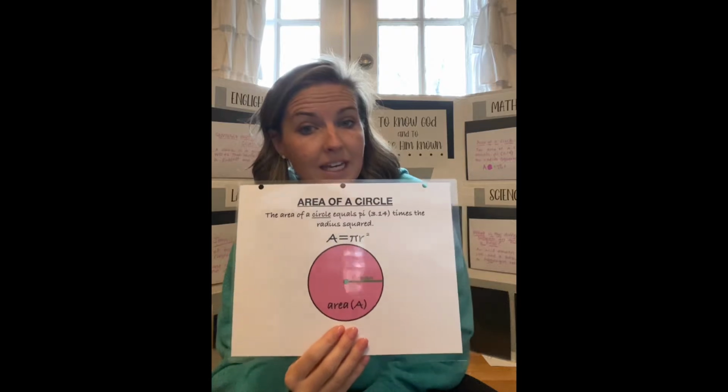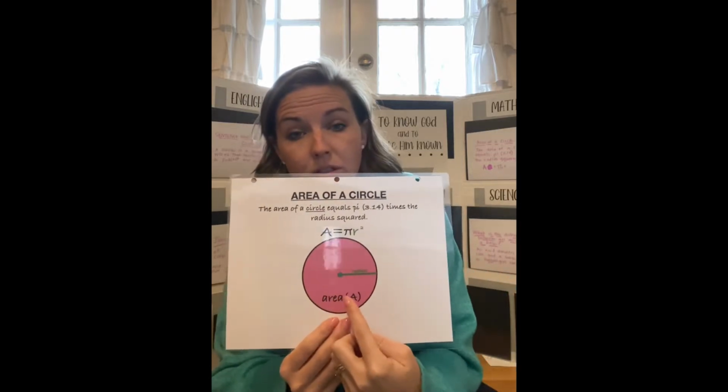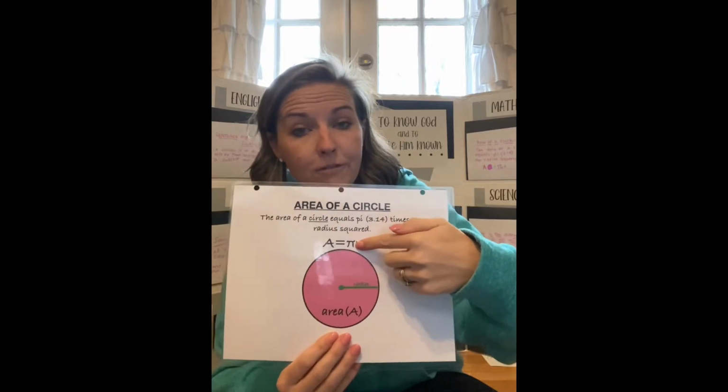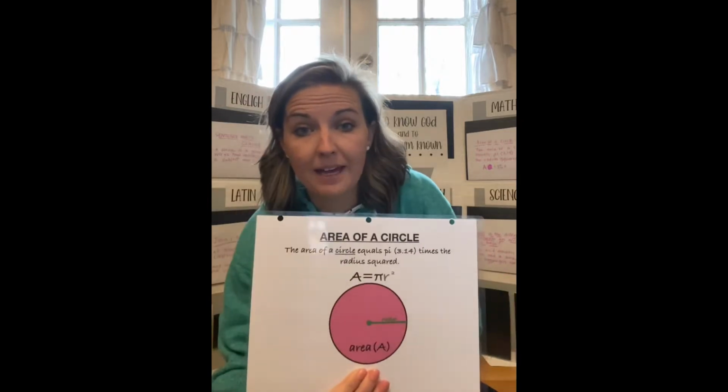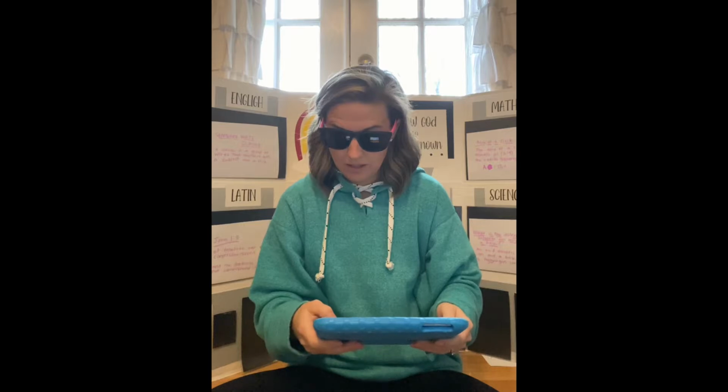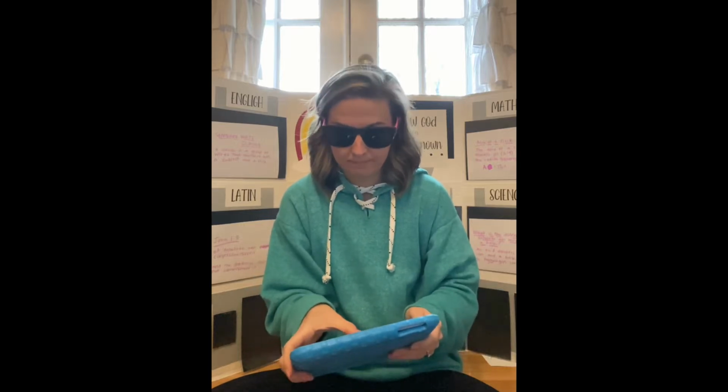So let's go over that again. The area of a circle is equal to pi, which is 3.14, times the radius, which is half of the circle, squared. You got that? All right, get your groovy glasses on or whatever you have at home, and we're actually going to listen to the song together. You ready?